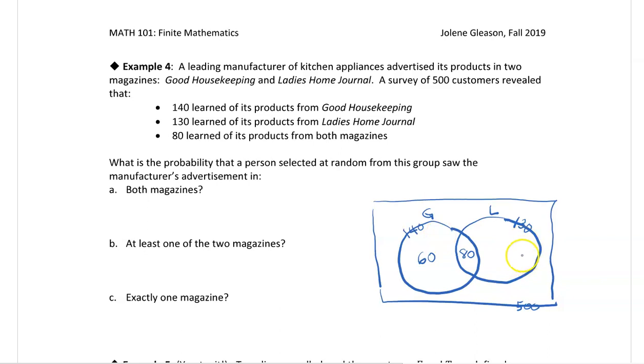Over here, if we want to know how many people learned from Ladies' Home Journal but not Good Housekeeping, we can just subtract 80 from 130, and we have 50 people who learned only from Ladies' Home Journal, not Good Housekeeping.